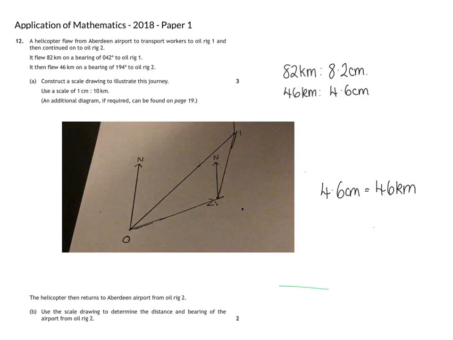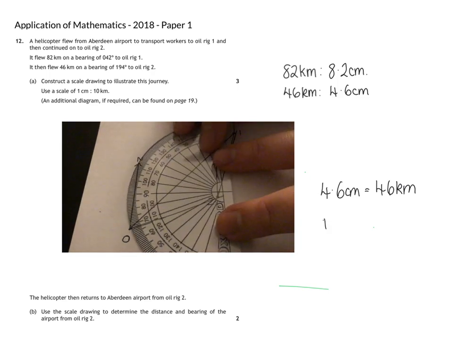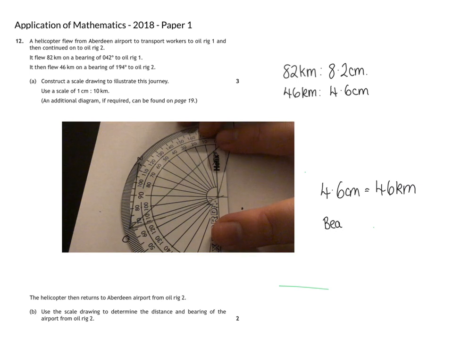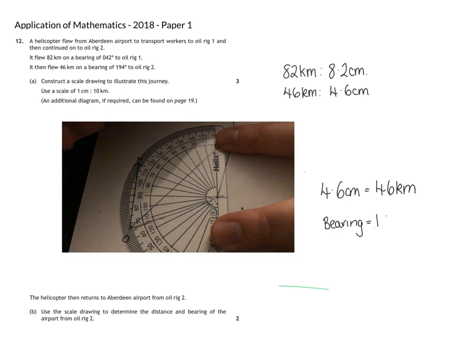I'm drawing my north, and we need to work out the bearing. So we can see that the bearing is past 180, so we've got 180. And then we've gone 67 past. So you can see there at 67, remember you're going from 0.